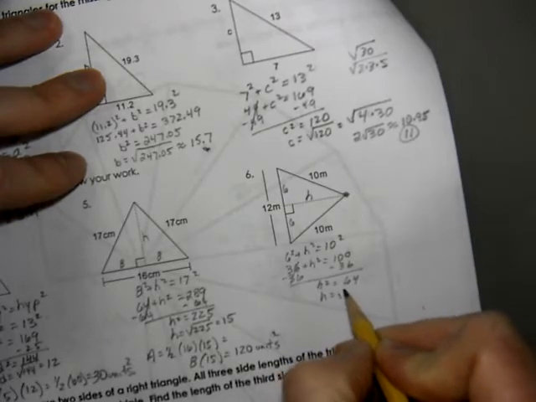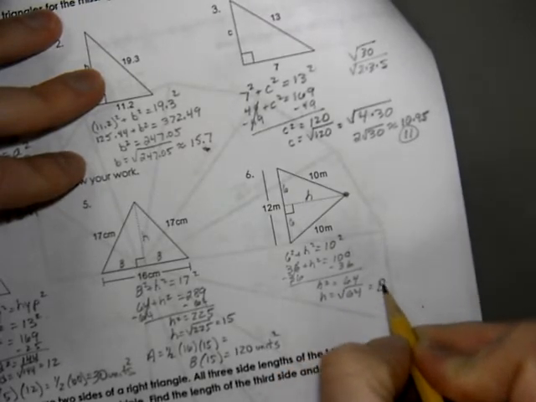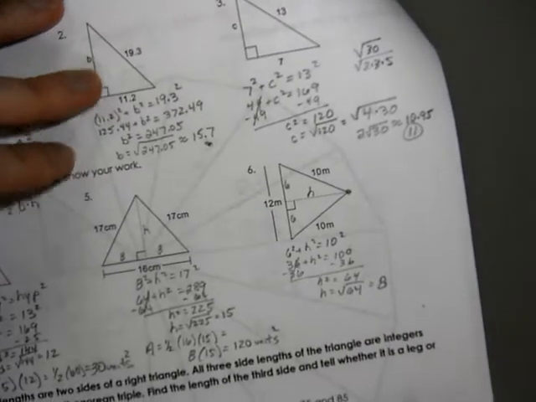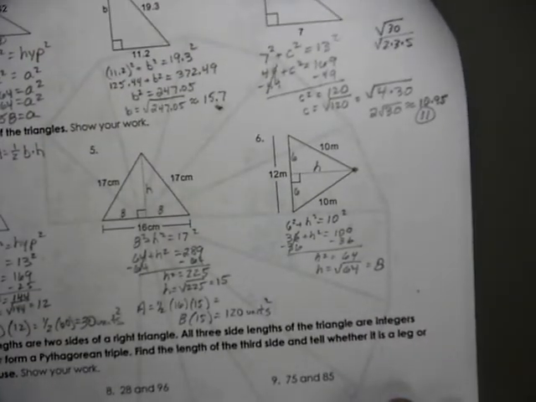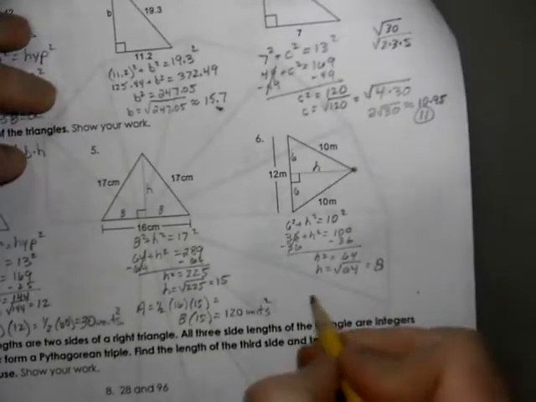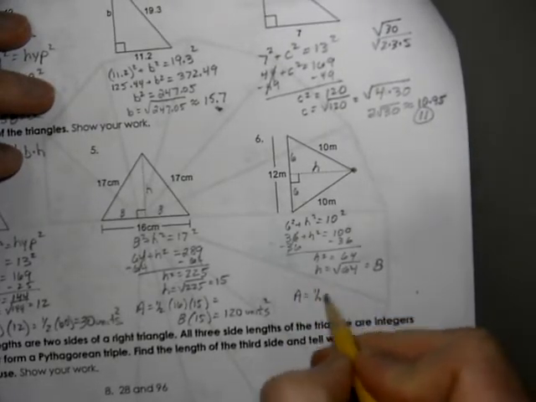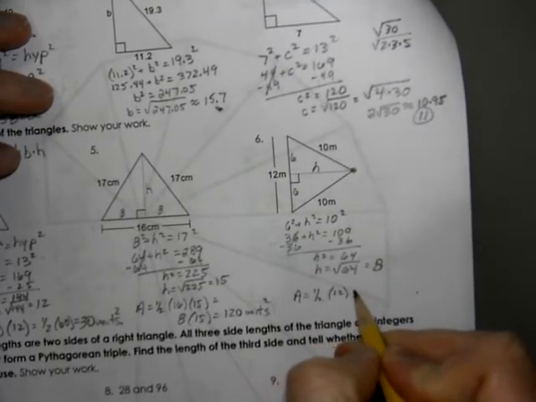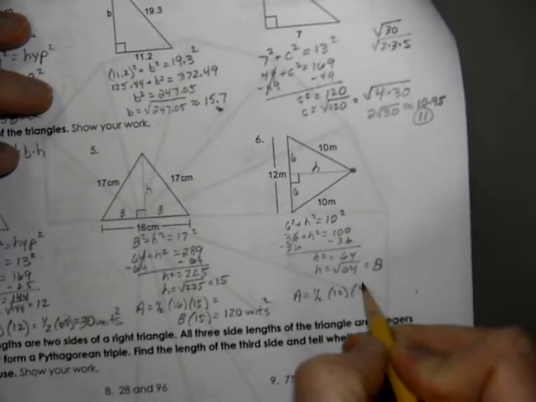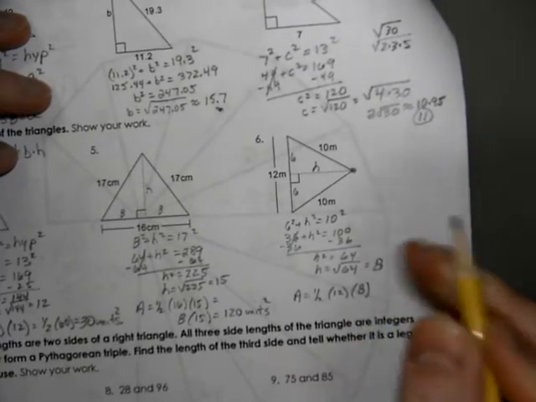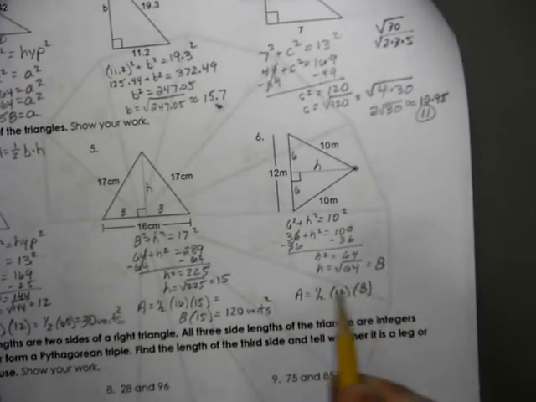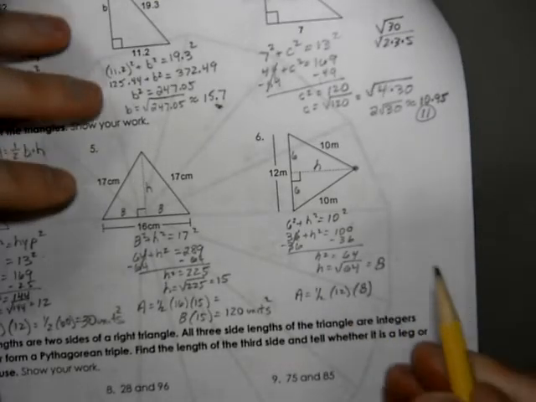Take the square root of 64, and we'll get 8. Now we can use that 8 in our area formula. The base, which if you wanted to call that 12, and the height, if you want to call that 8. You can take half of either one of those numbers, just don't take half of both of those numbers.